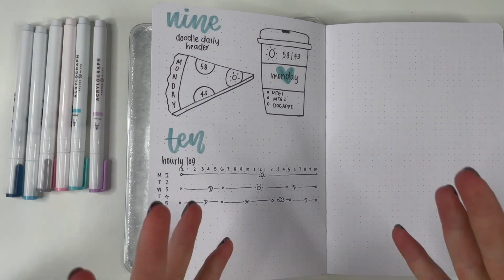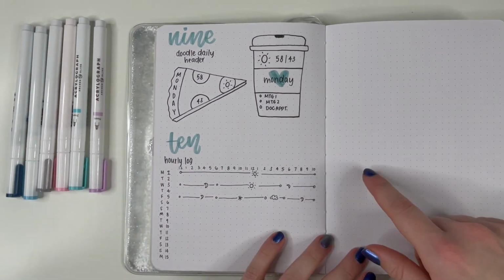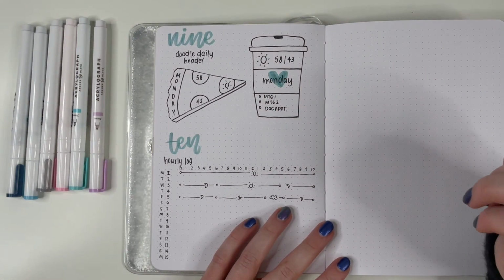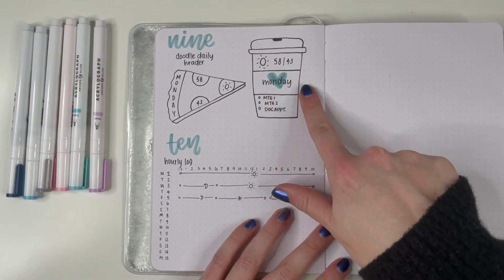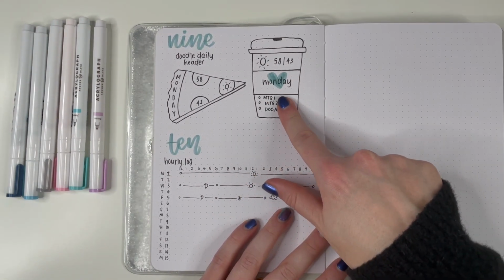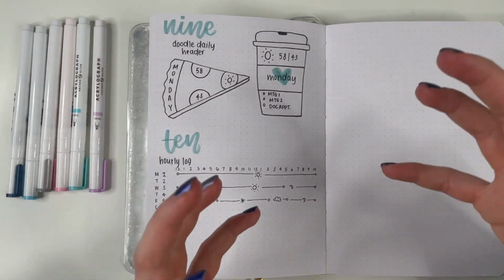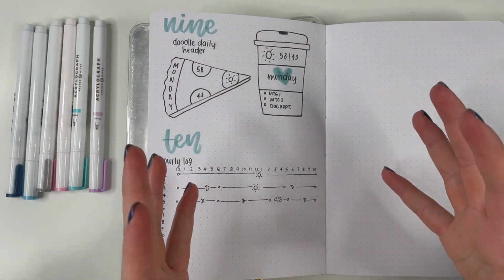So this idea came to me because when I was working on my coffee house kit, this is kind of what I envisioned for one of the weekly headers. So having a weather on top, the day of the week, and then maybe your events or priorities or something like that. So having those main things listed out in that kind of daily header.